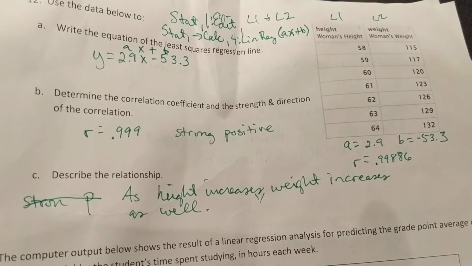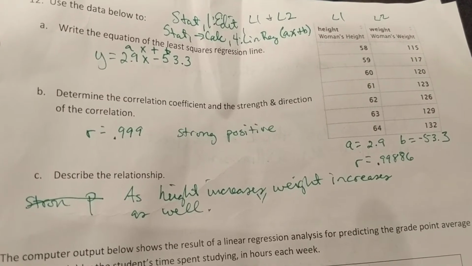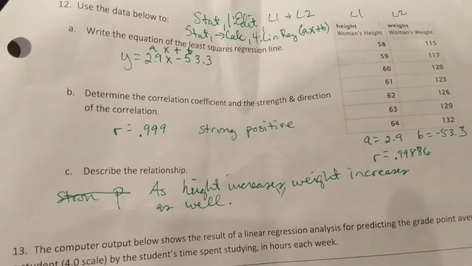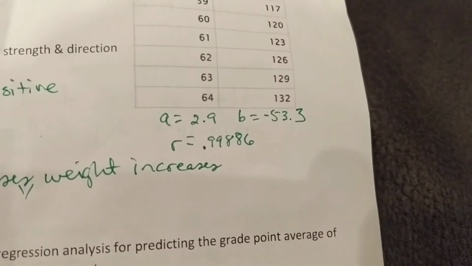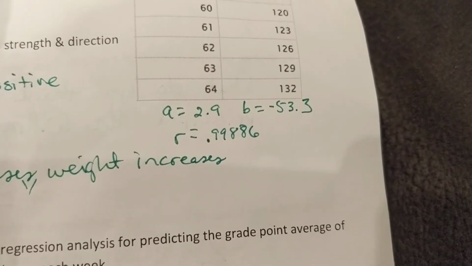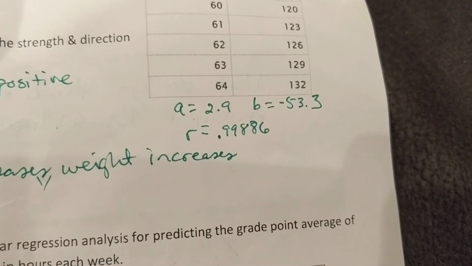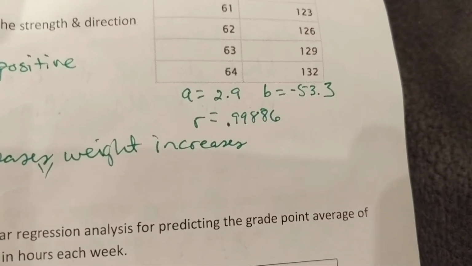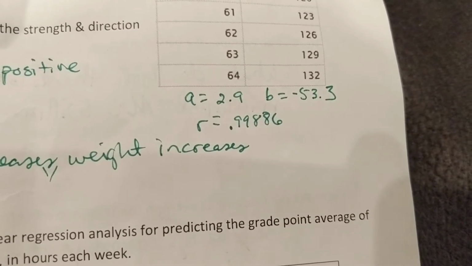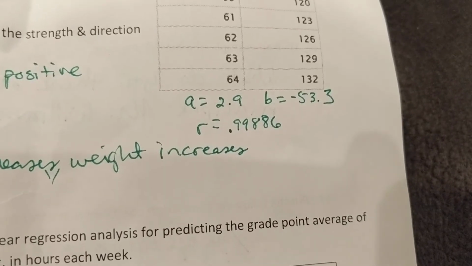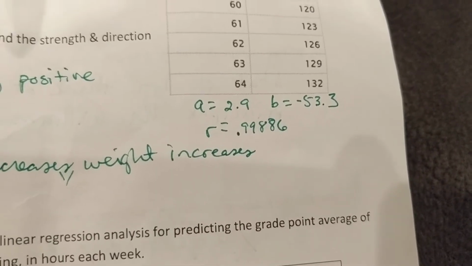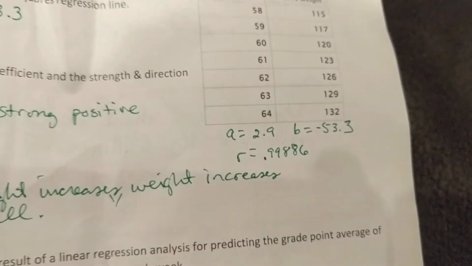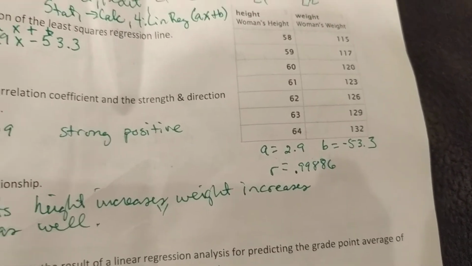Linear regression, AX plus B. It's important that you get the AX plus B because A will be beside X and B will be the constant. So here you see our A is 2.9, our B is negative 53.3. I went ahead and wrote R down, 0.99886. If for some reason your R doesn't show up, you make sure you go to Mode in the calculator and scroll up until you see Stat Diagnostics and make sure it's on. So if your R didn't show up, hit Mode, go to Stat Diagnostics, and turn your Stat Diagnostics on.